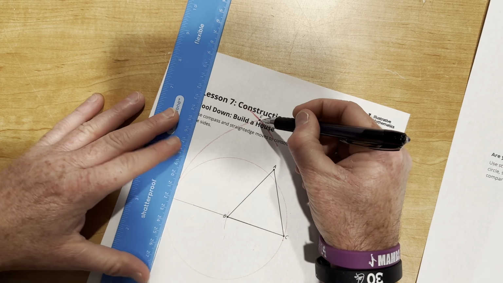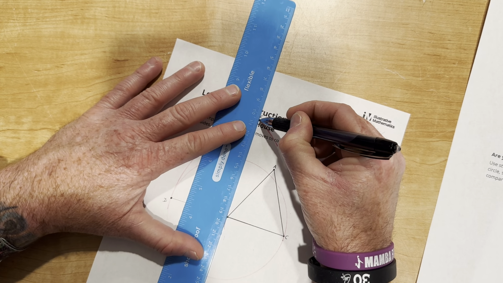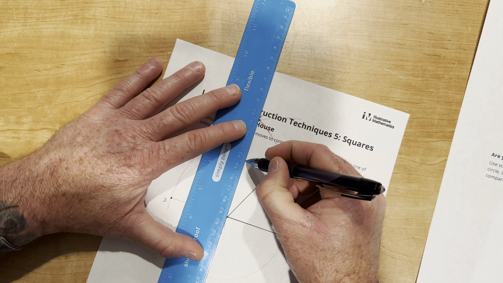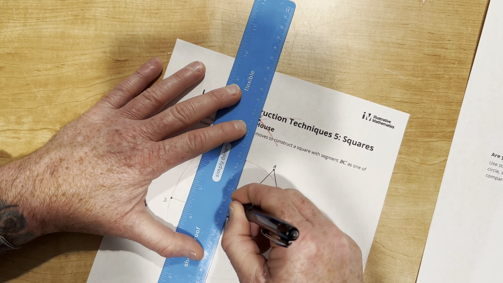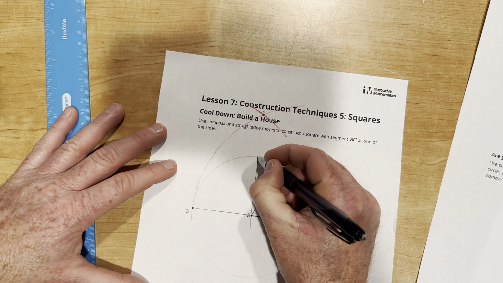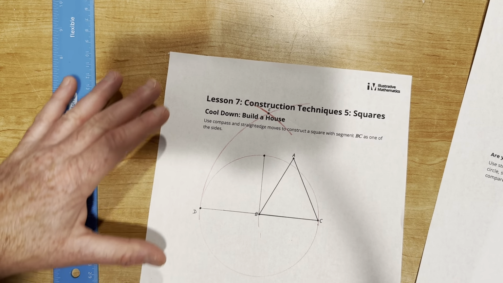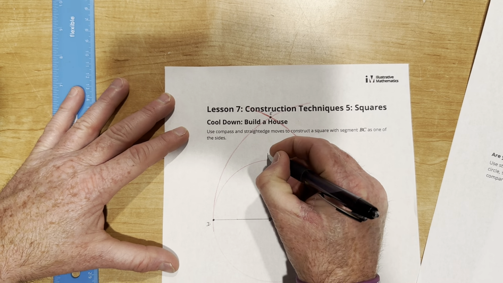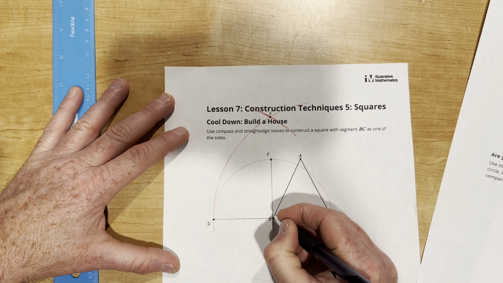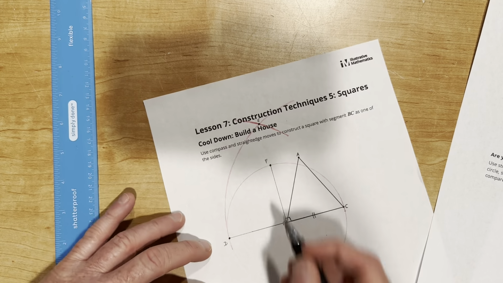So if we just go from E to B, but instead of drawing the whole line, just go to there. Right there. Let's call that F. We know this is a perpendicular line, BF and BC. We also know that that side is the same as that side.